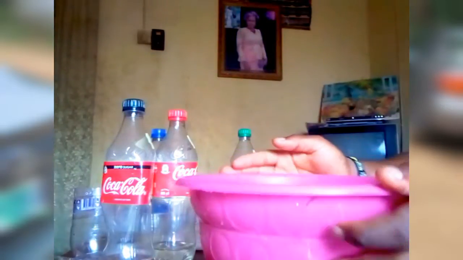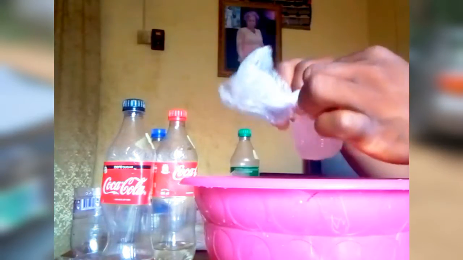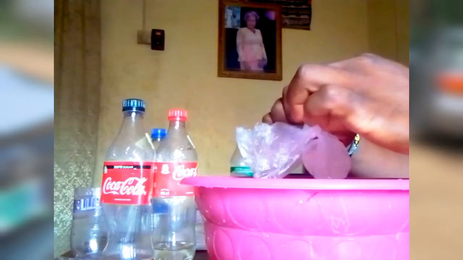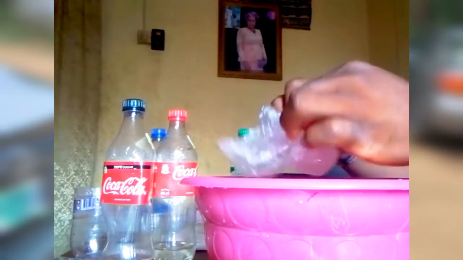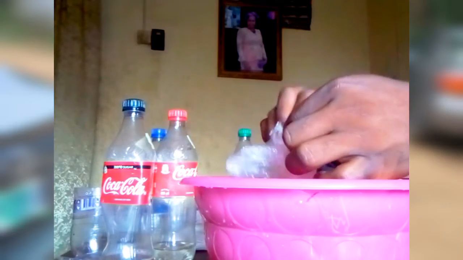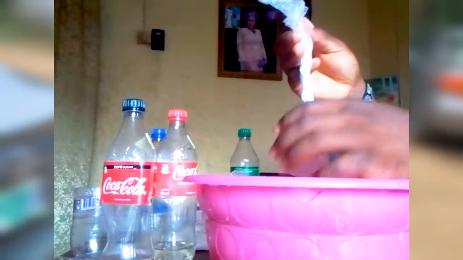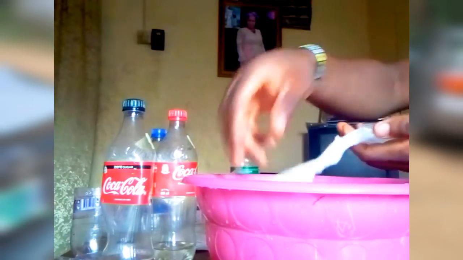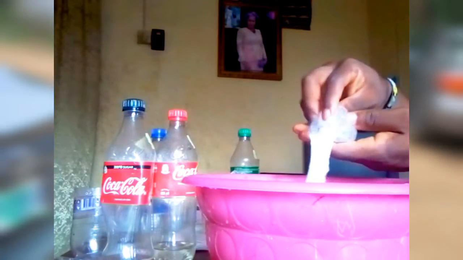Now I'll bring my bowl. I'll make use of a bowl. The first step is I'll pour my texapon into an empty bowl. This is my texapon. I'm going to pour it into an empty bowl. I'll pour a little quantity.